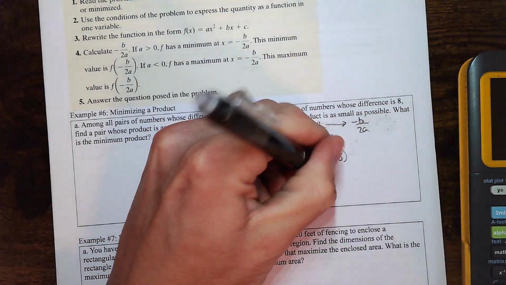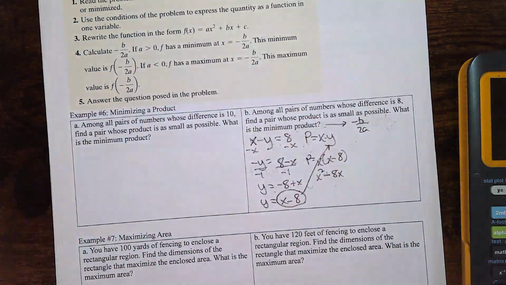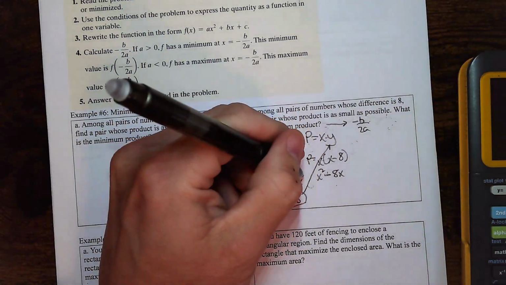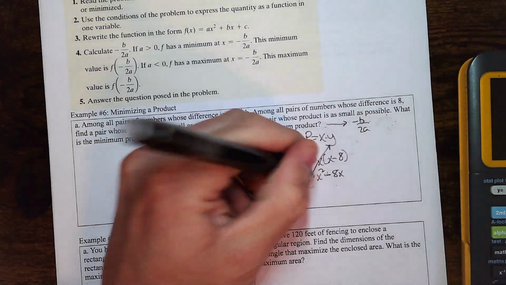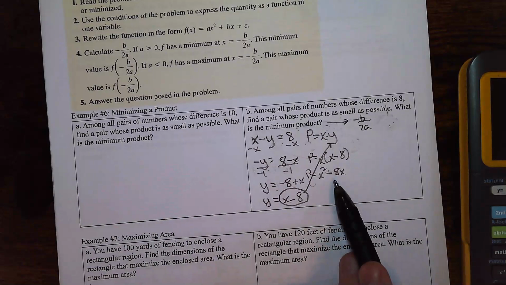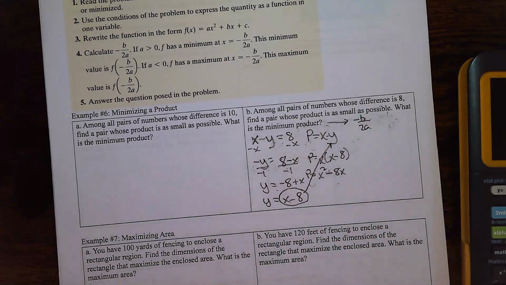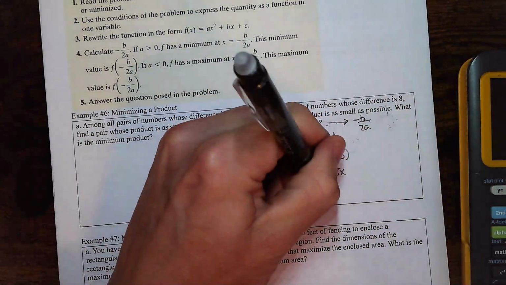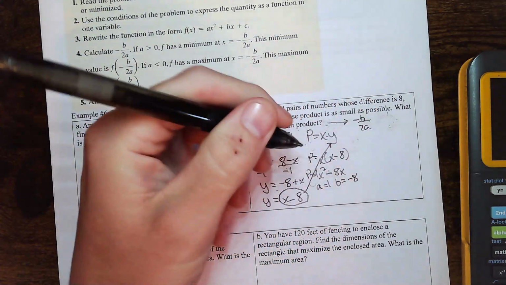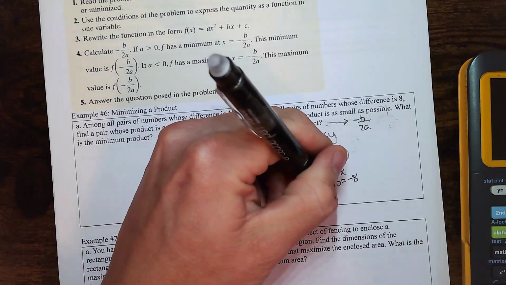Now, the key here is this: I've got a quadratic equation, and I want to find the minimum product. So how do I find the minimum product? I call this standard form. I'm going to identify A and B. A is 1, B is negative 8, and I'm going to plug that into negative B divided by 2A.